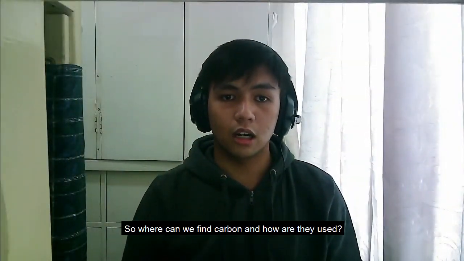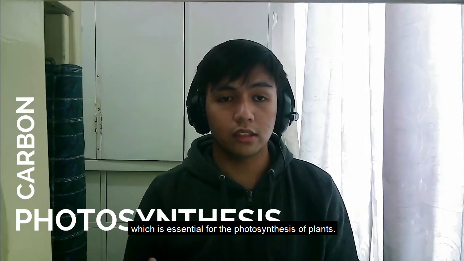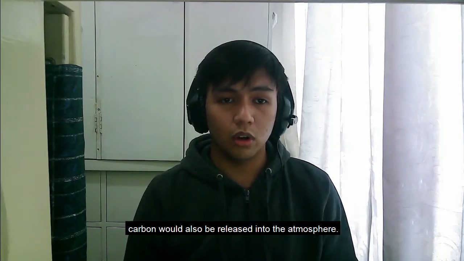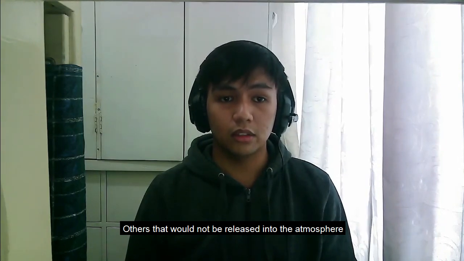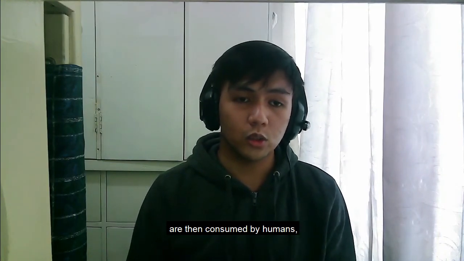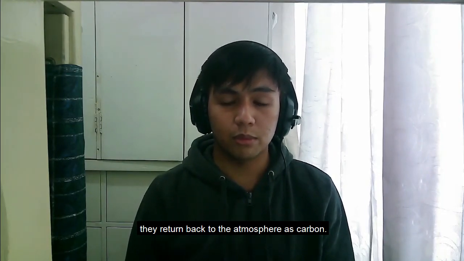So, where can we find carbon and how is it used? Carbon is present in the atmosphere, which is essential for the photosynthesis of plants. Animals would then devour these plants, in which they would take in the carbon that these plants have. From dying organisms, carbon would also be released into the atmosphere. Others that would not be released into the atmosphere would eventually turn into fossil fuels. These fossil fuels are then consumed by humans, and when they do, the carbon turns back to the atmosphere.